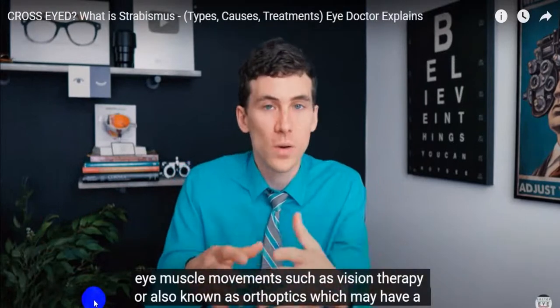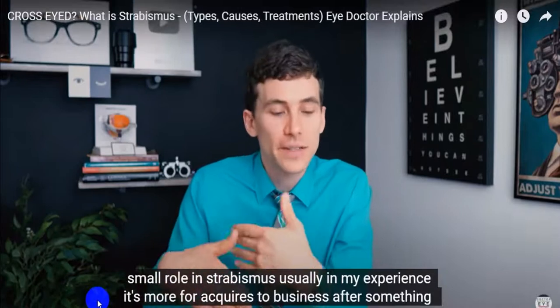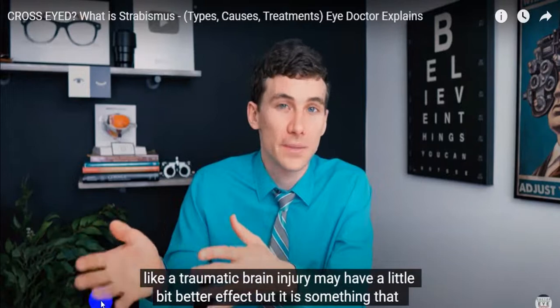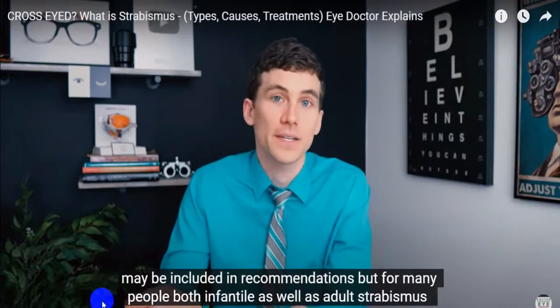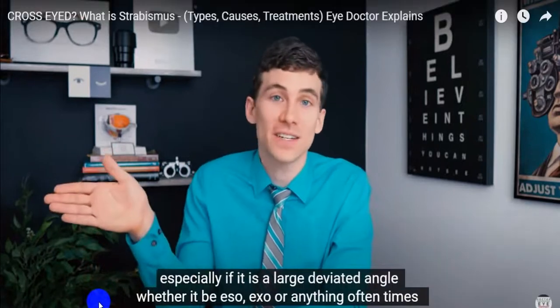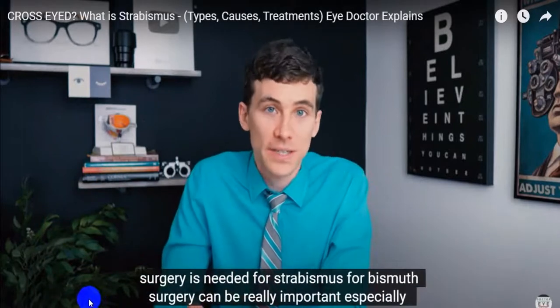There are some other eye muscle movements, such as vision therapy, also known as orthoptics, which may have a small role in strabismus. Usually, in my experience, it's more for acquired strabismus after something like a traumatic brain injury. May have a little bit better effect, but it is something that may be included in recommendations. But for many people, both infantile as well as adult strabismus, especially if it is a large deviated angle, whether it be ESO, EXO, or anything, oftentimes surgery is needed for strabismus.